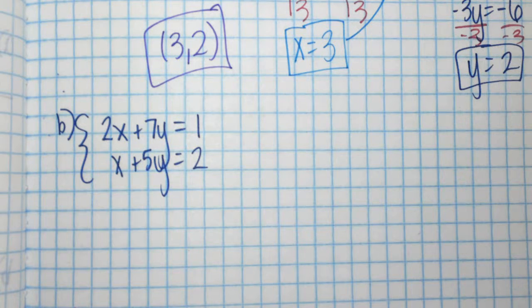Are we going to eliminate x or y? Okay. Bryn, are we going to eliminate x or y? Why do you think we're going to eliminate y? Why do you think we're going to eliminate x? I know. Austin knows. Bryn is telling me. Bryn's going to tell me.